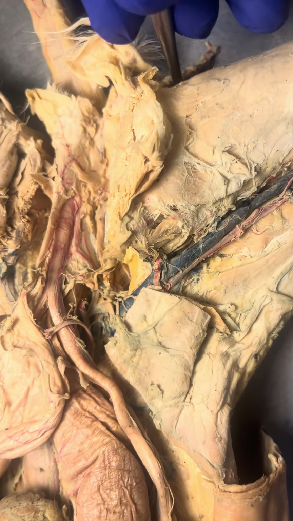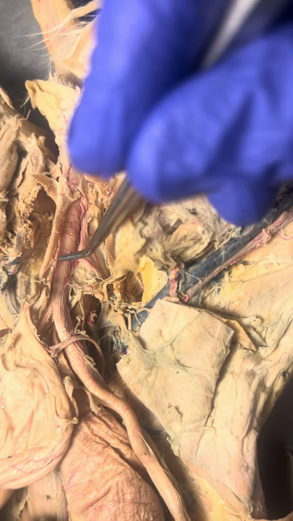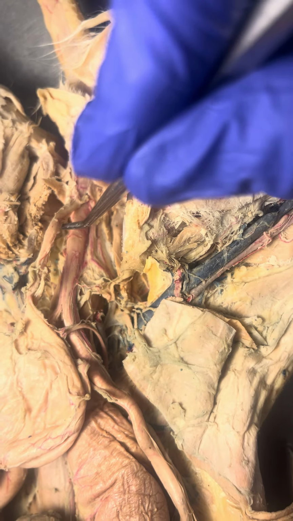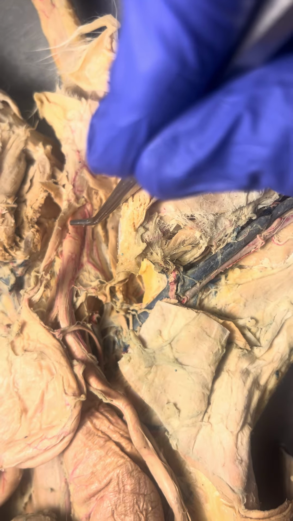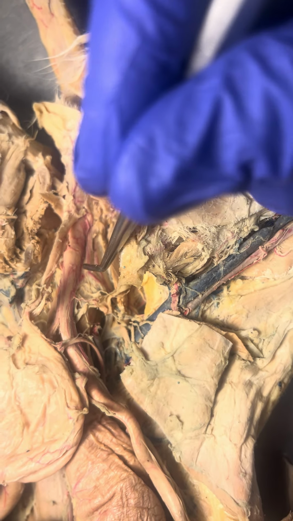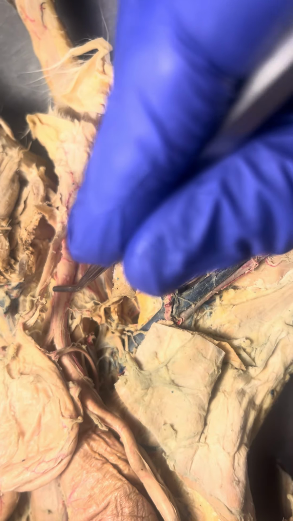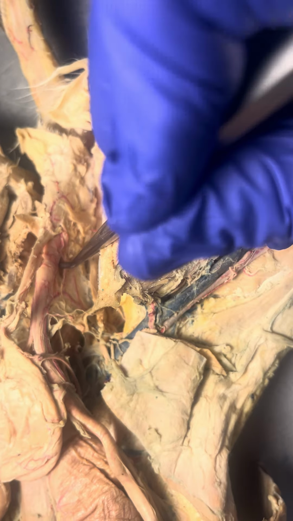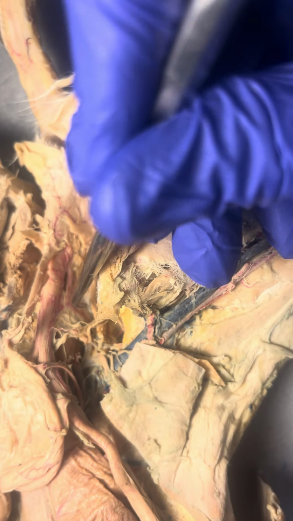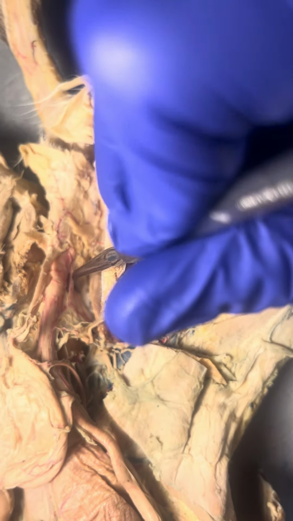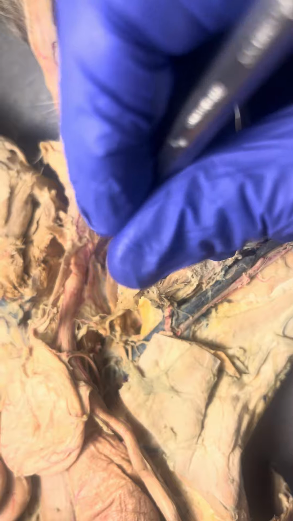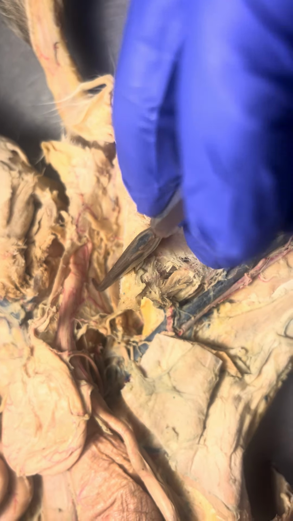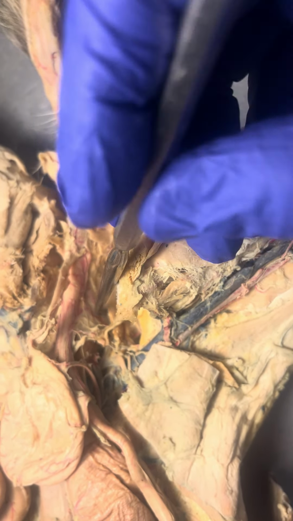So looking at the tube on the top, this one here, the first tube is the urethra, and then the tube in the middle, this one here, is the vagina, and the tube on the bottom that I can't quite see under here is the rectum. Under here, there it is.